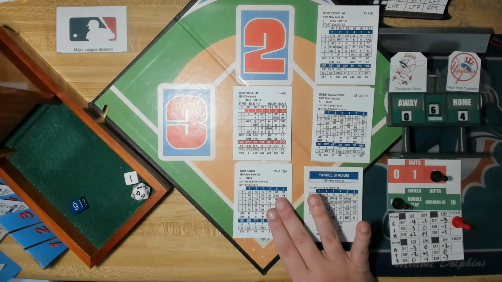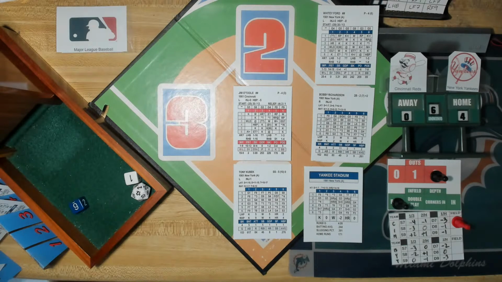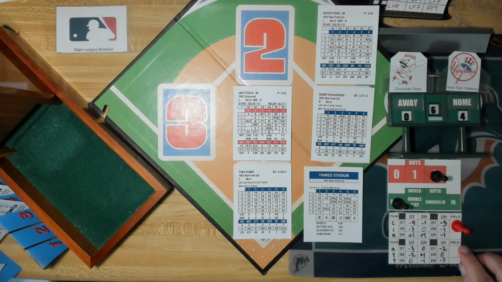Next batter for the Yanks will be Kubek. Kubek is 0 for 3. He did reach on an error. O'Toole is beginning to run out of batters. He only has 2 more before he gets tired. But let's see what happens here.